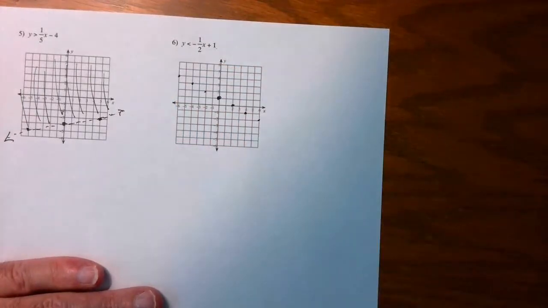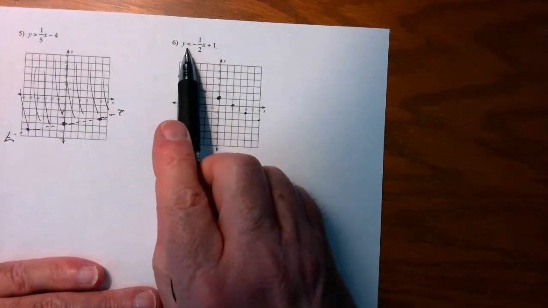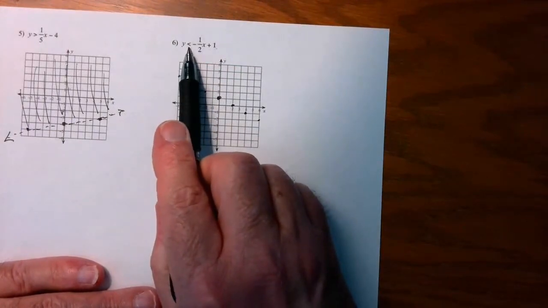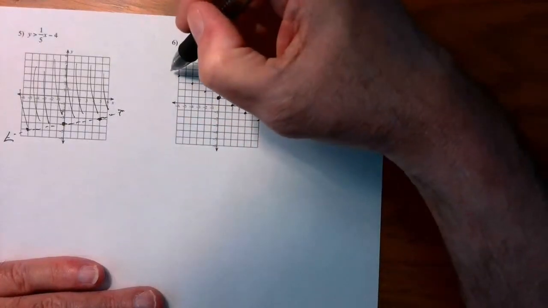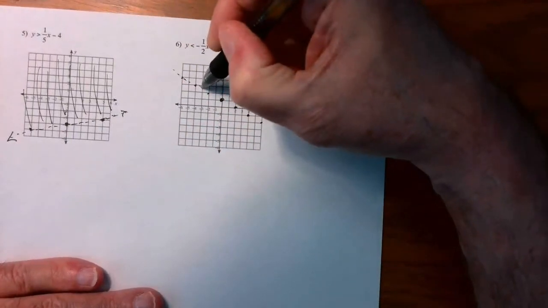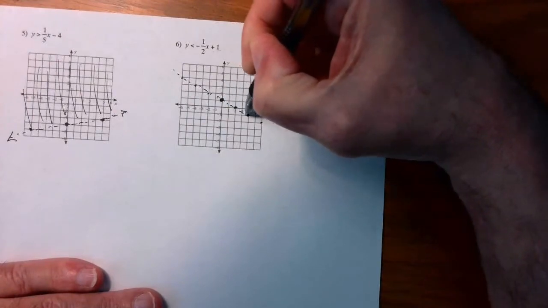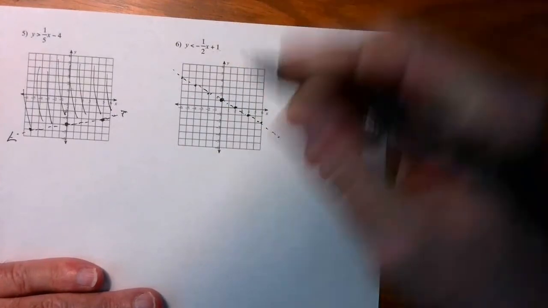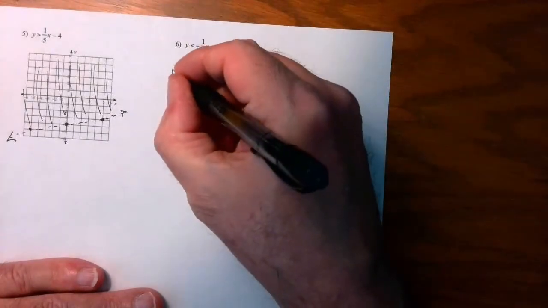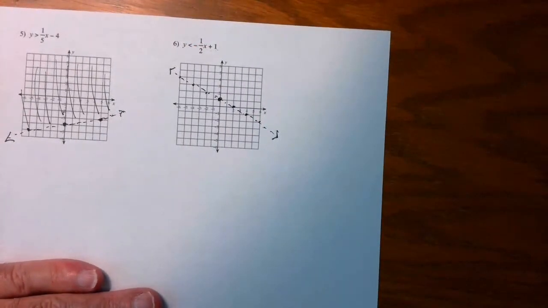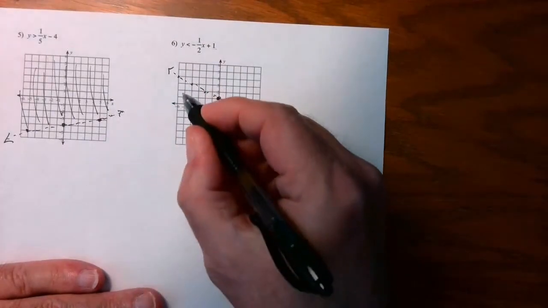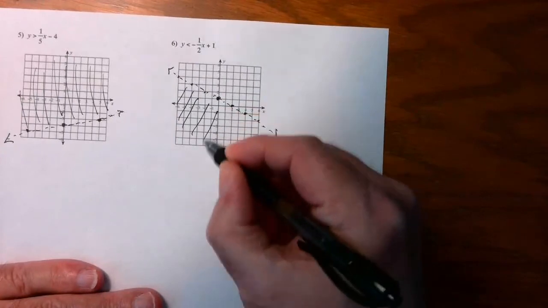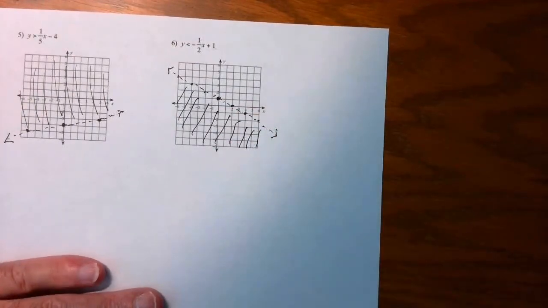This says y less than. It has to be less than, so it does not include the line itself. So this is, again, a dotted line. And this says y less than, so it's below the line. Shade below the line. Okay?